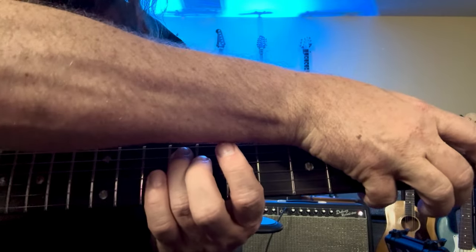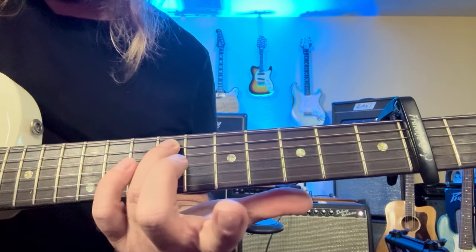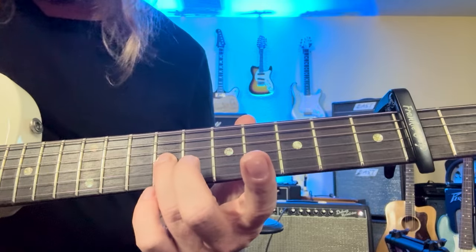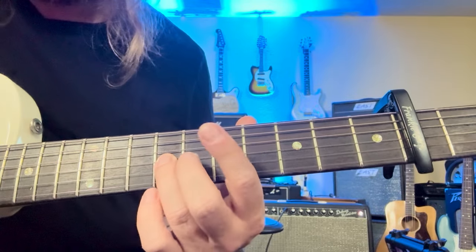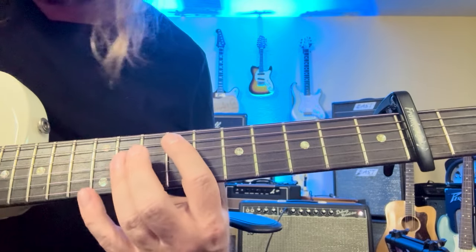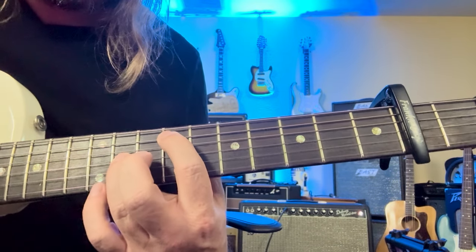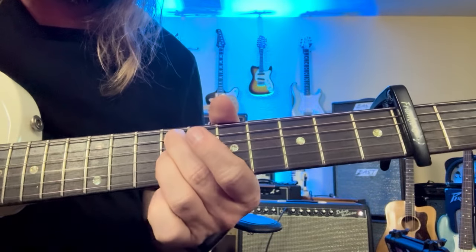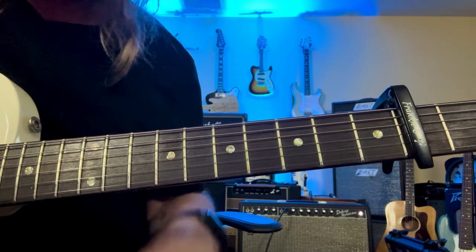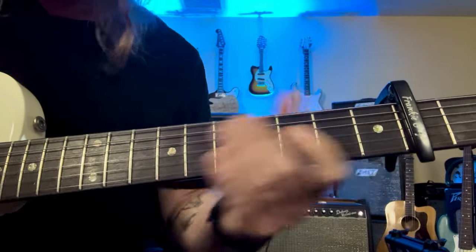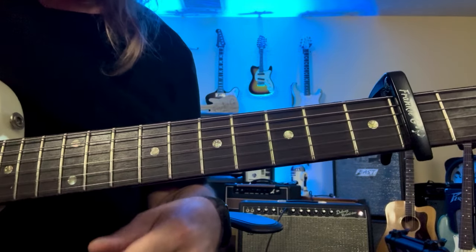I'm not counting my capo right now. It's just going to be on the same fret 2 strings up, because if I move 2 frets up, that would be my octave. So we can do that for every chord.